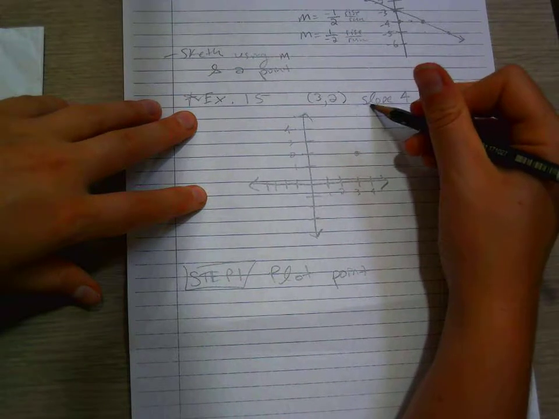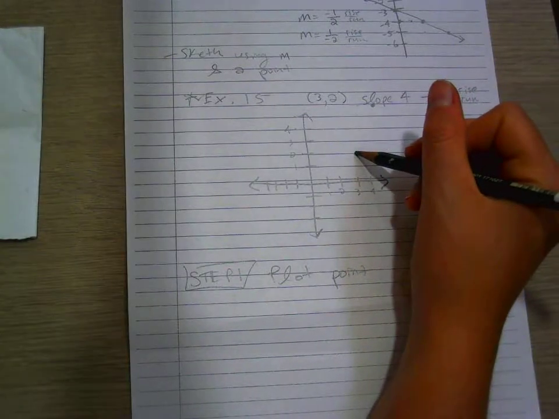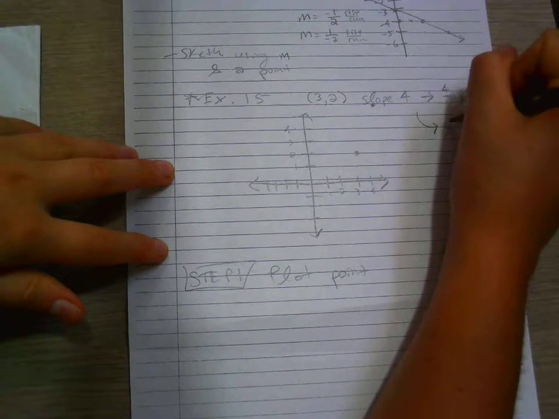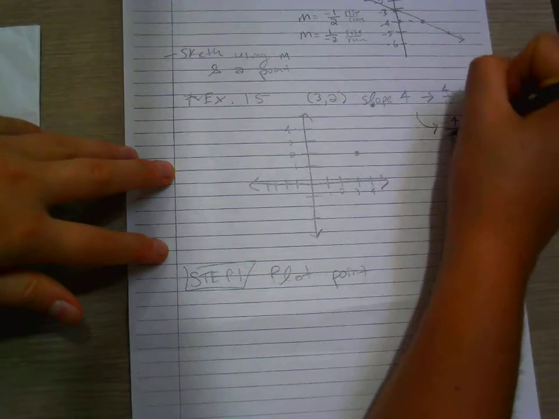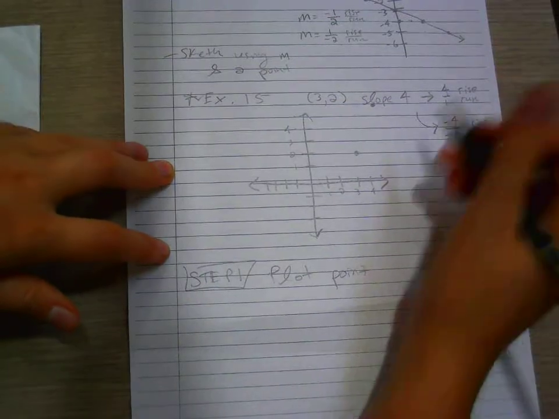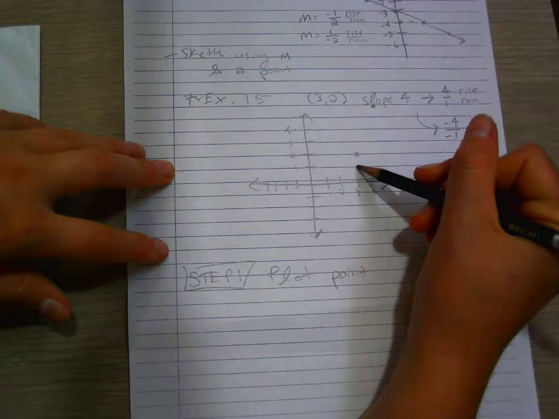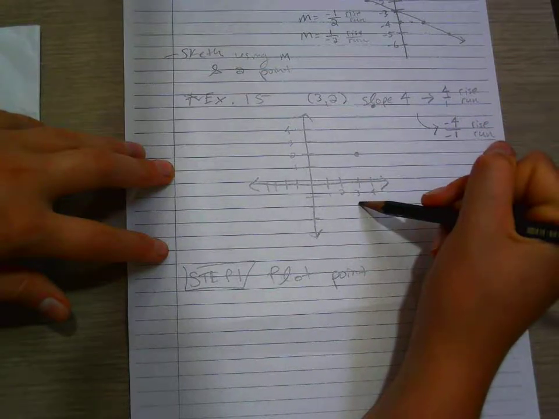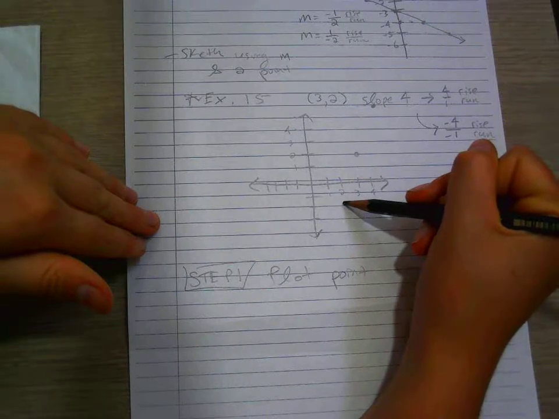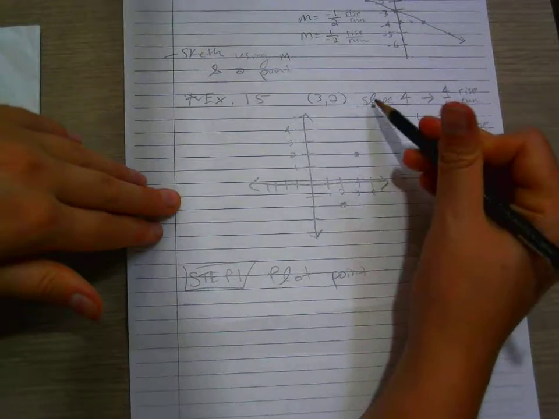And you could also say it going backwards. You could say it's equal to -4 over -1, rise over run. So when I go down 4, 1, 2, 3, 4, I go left 1. And now all these points will be connected, and that's your line.